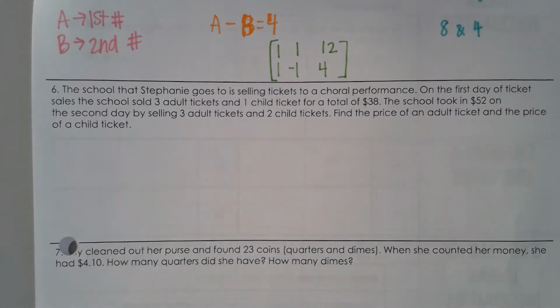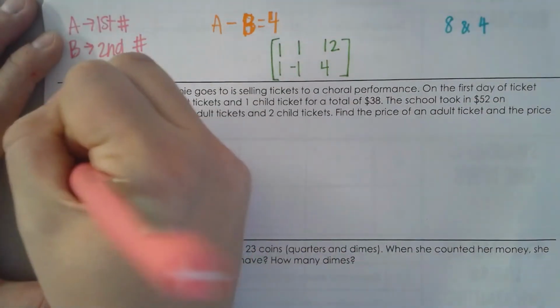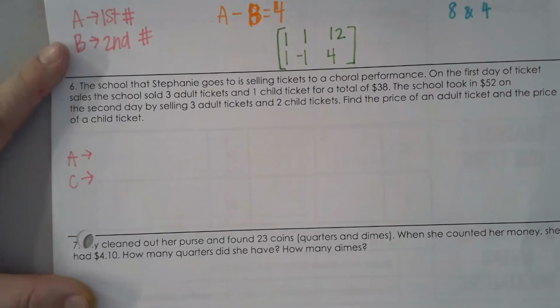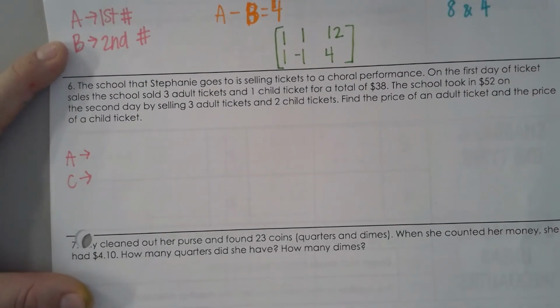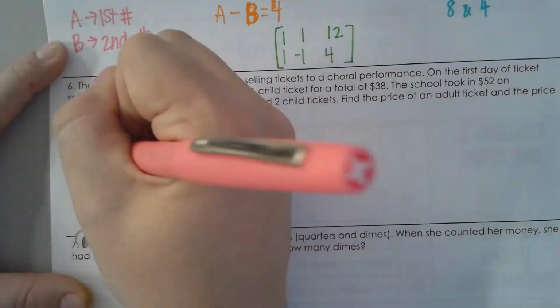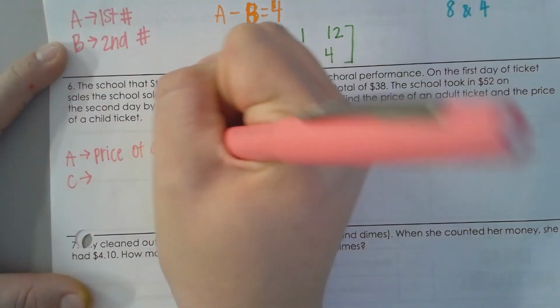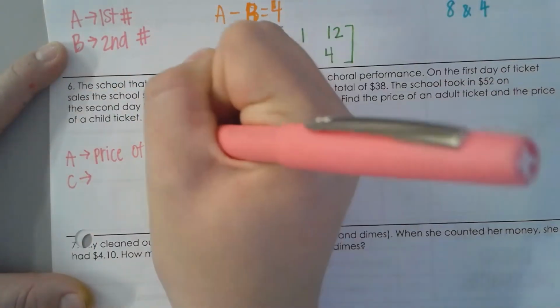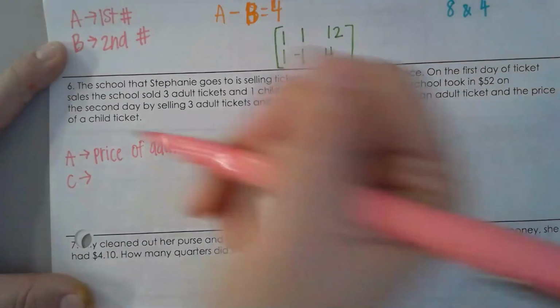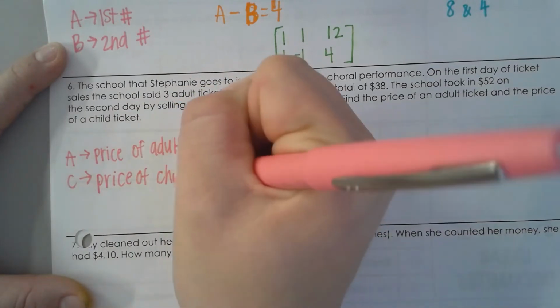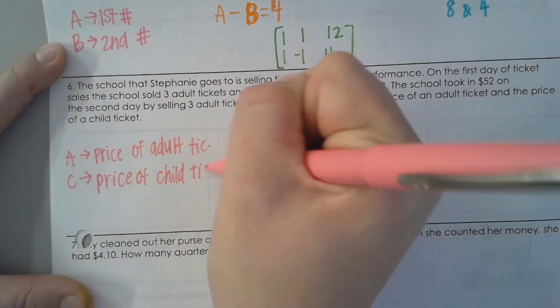So what would my two variables be? A and C makes sense to me. And what would I use for A? What does A represent? The price of the adult ticket. And then C would be the price of the child ticket. Good.